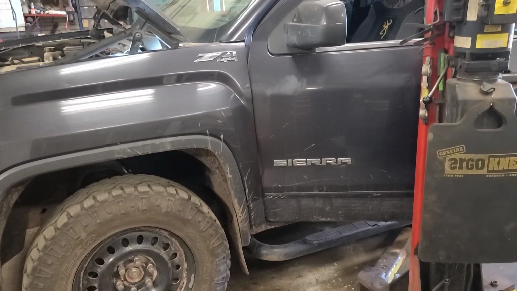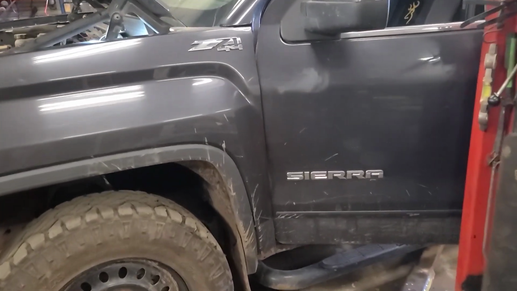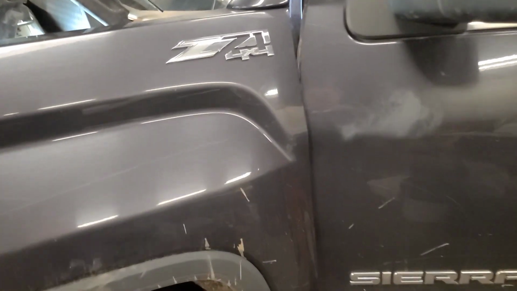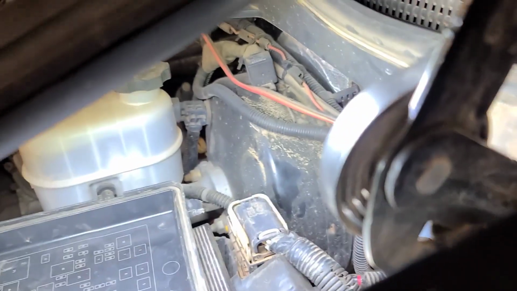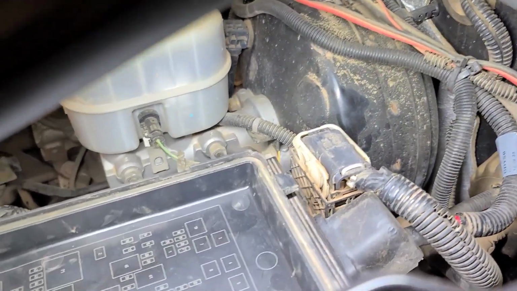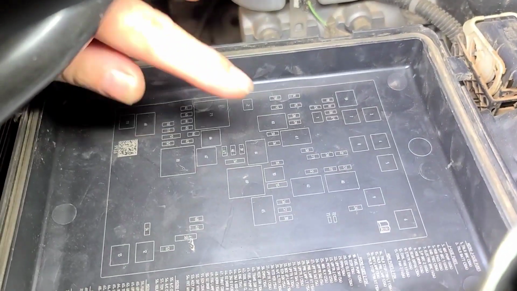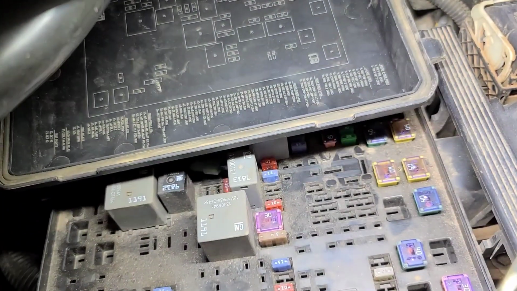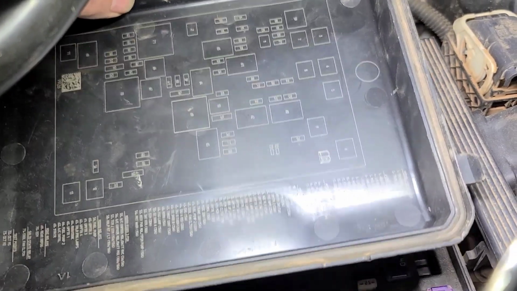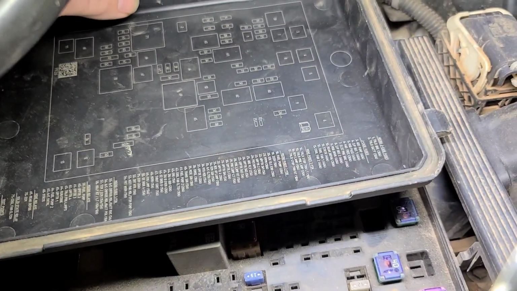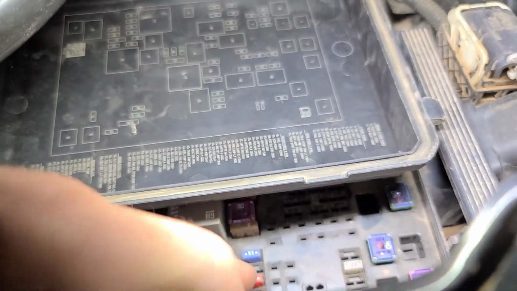Well, good afternoon, viewers. Today we have a 2014 GMC Sierra Z71 4x4. It's got a transmission problem. Apparently, customer says it blows fuse 37, which is this fuse here. That's that one right there that's missing.